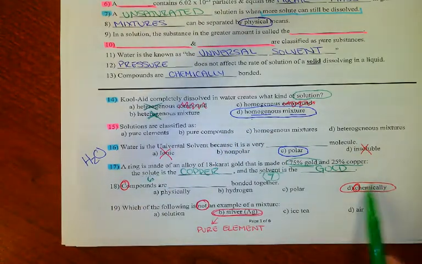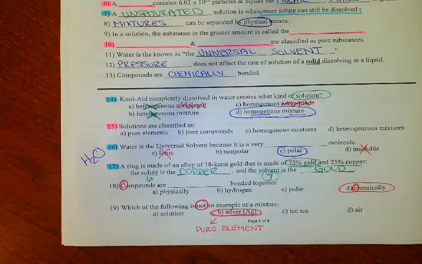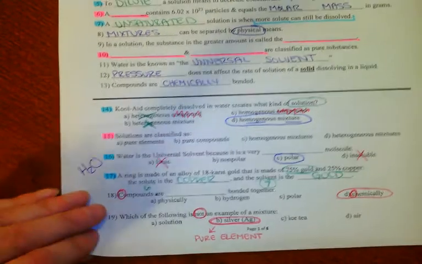Take a look at the other ones. I included some hints on the ones that I already done for you. And then let's start looking at page 2.